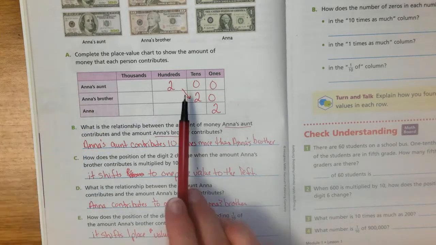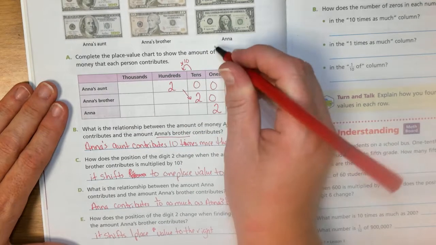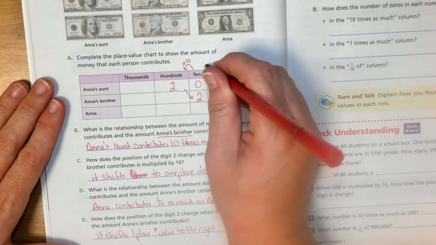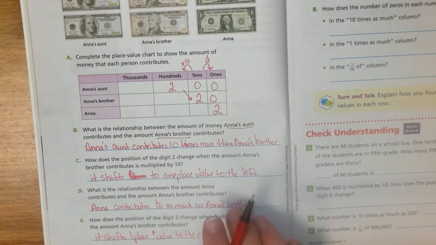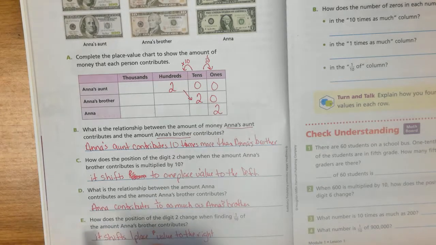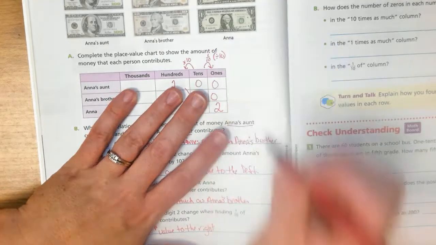So you're going to go 10 times as many as when you go up, and you're going to go 1/10 of when you go down, or dividing by 10. Because 1/10 is just saying dividing by 10, right? That's another way to say dividing by 10.